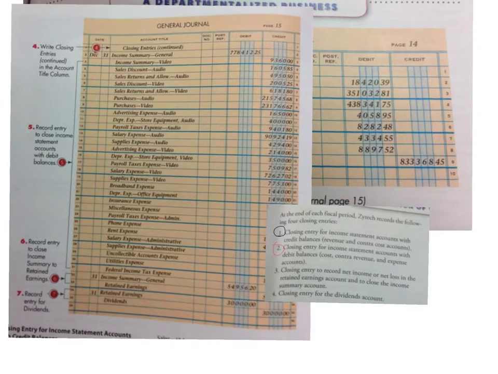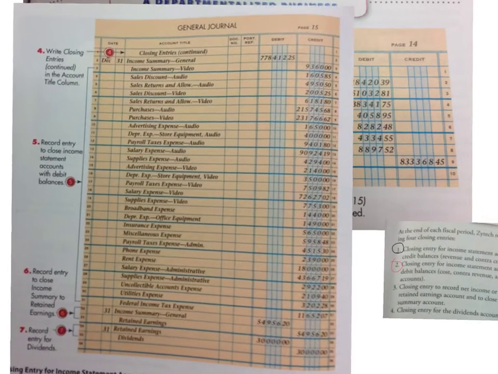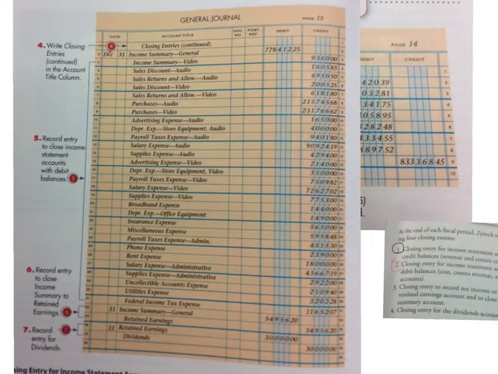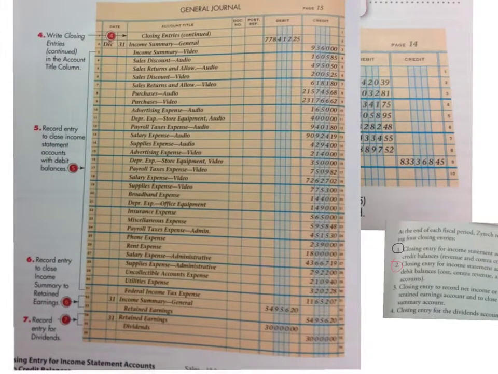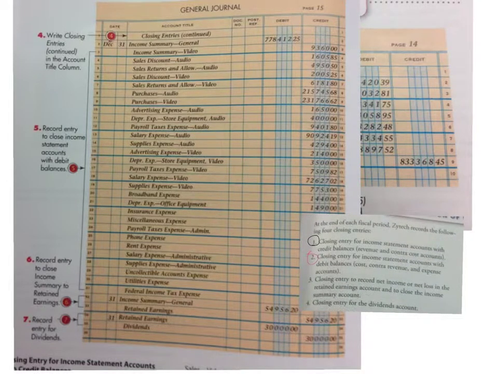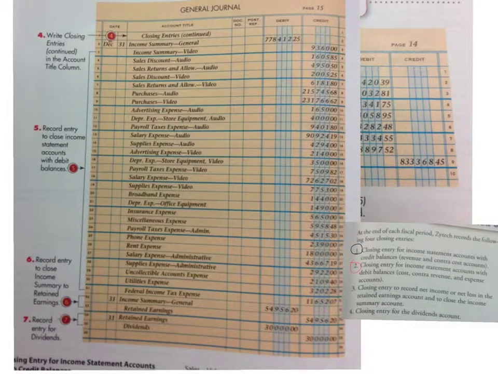So that's going to be our income summary for departments, our sales accounts, purchases, anything that has a debit balance, we're going to credit and close. So this is our big one here, okay? So you just go through the income statement, anything with a debit balance, then we're going to go ahead and close it into our income summary account.